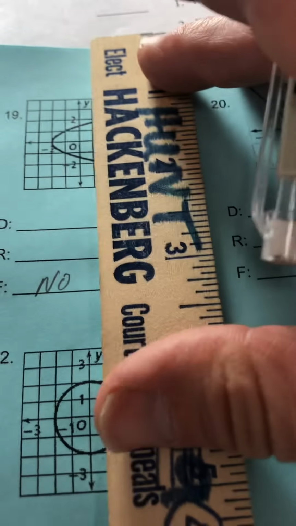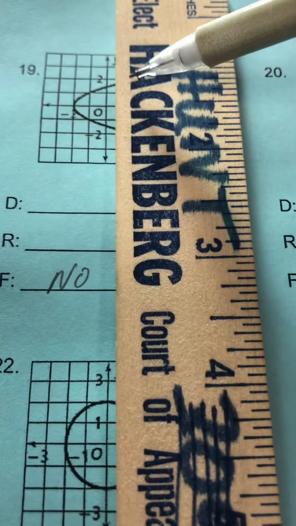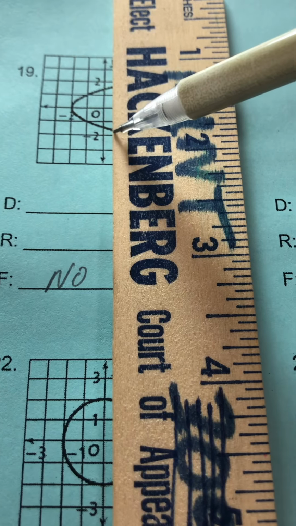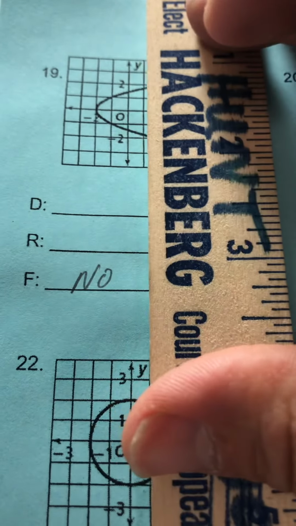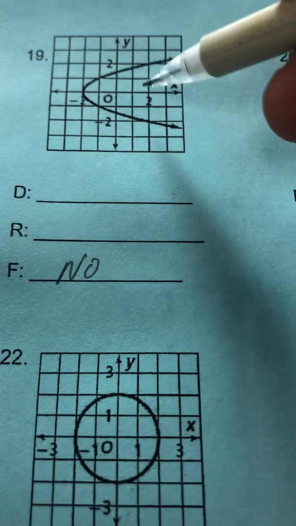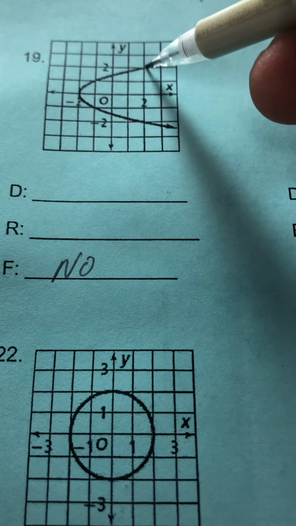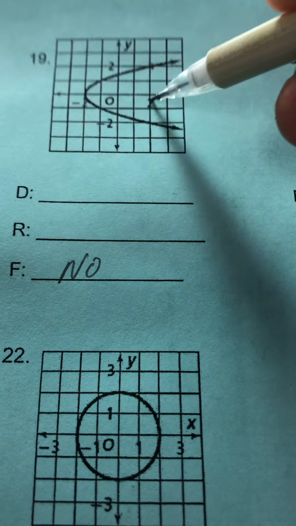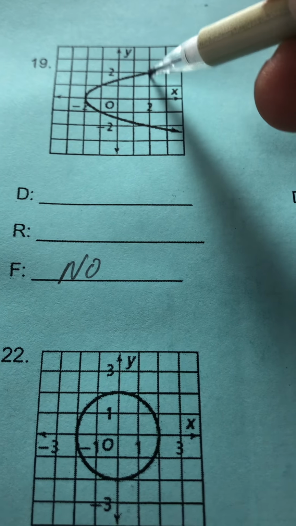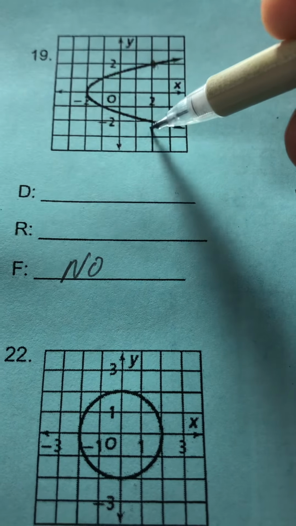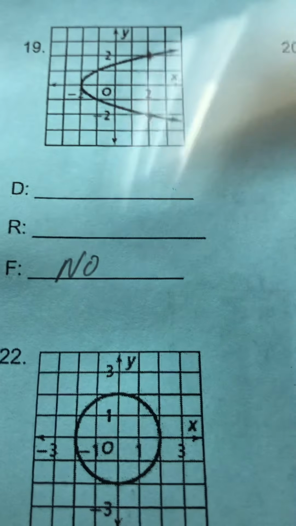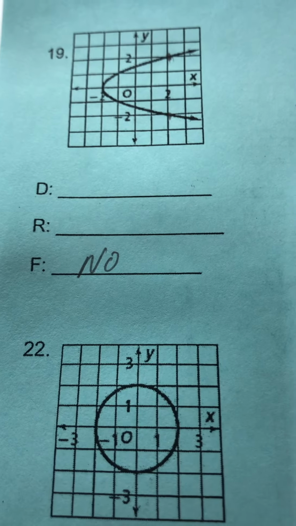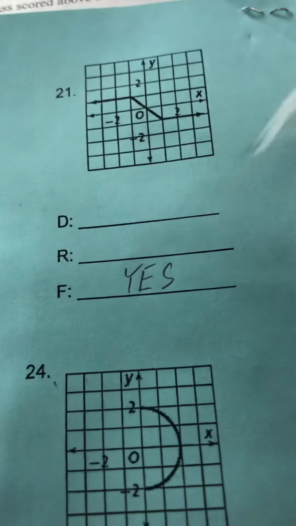Notice, okay, so finally we got a no. See, it hits my vertical line here and here. So it's hitting in 2 places, so that cannot be a function. That means there's 2 x values that are, like if I go here, there's 2 x's that are value 2. This point is 2, 2. This point is 2, negative 2. So 2 is repeated in the x, so that's a no. That's how that works. 21's a yes.